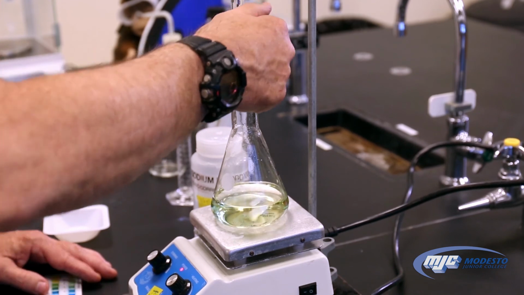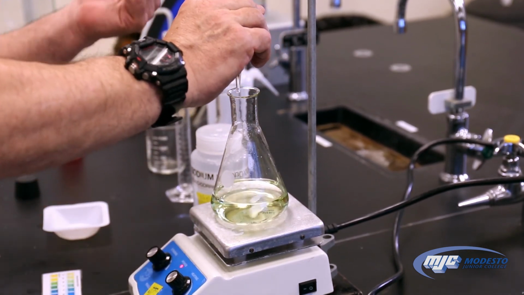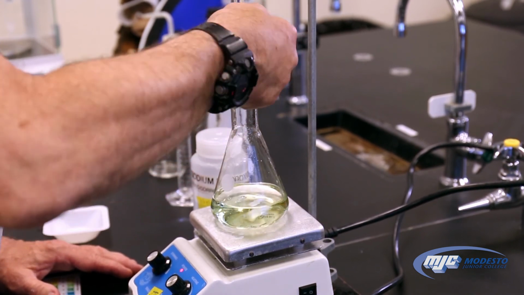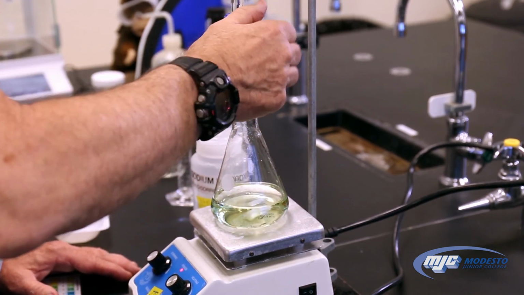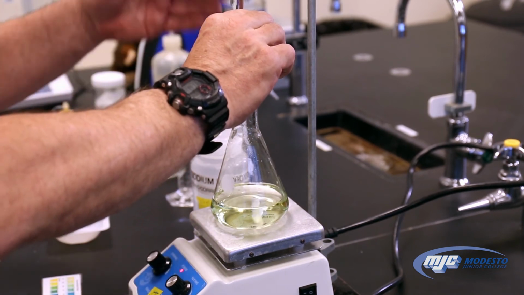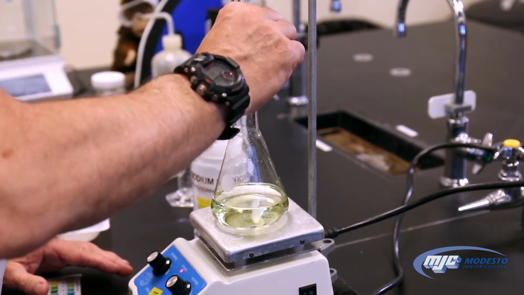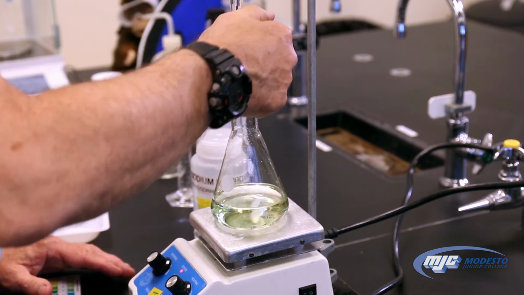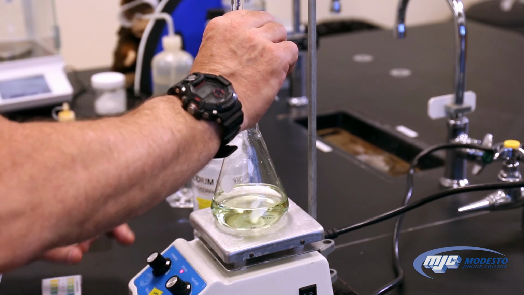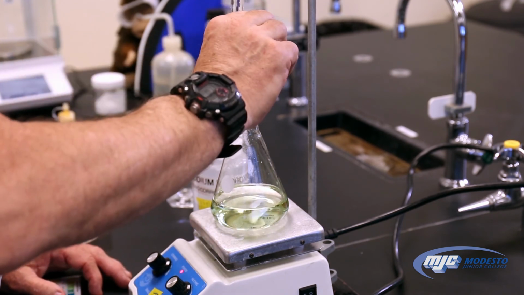I can see now that it's taking longer for the blue-green color to go away, which means I'm getting pretty close to our endpoint here. What I'm doing is I'm giving it a chance to go back to yellow each time before I do the next twist. Because what I want is just one quick twist to make it turn color and stay that color.